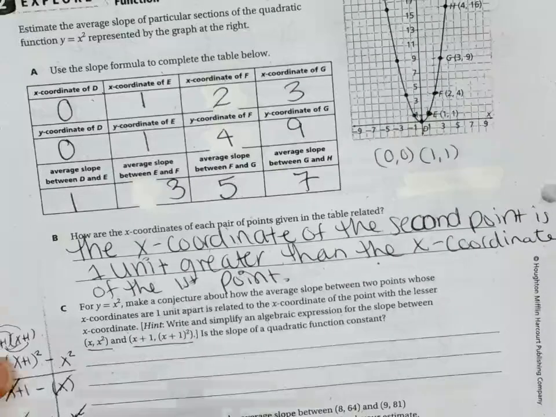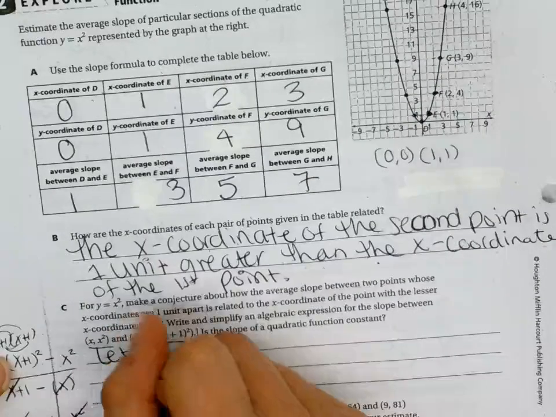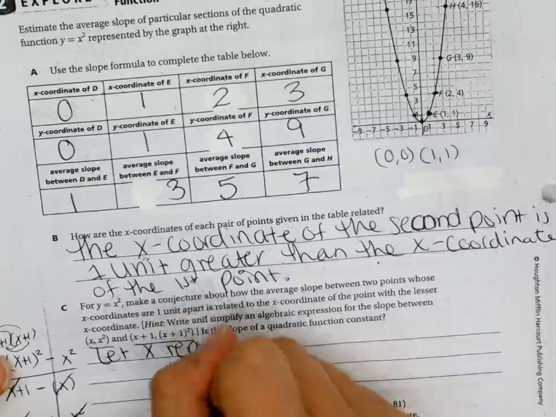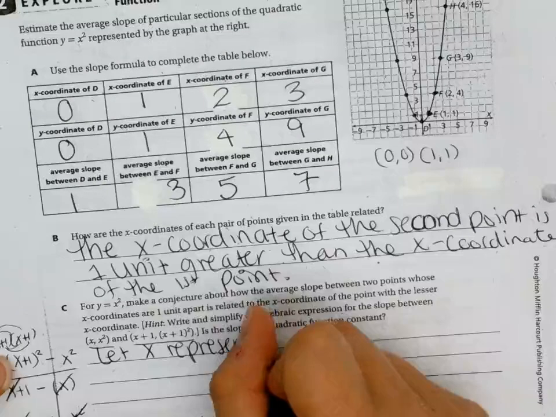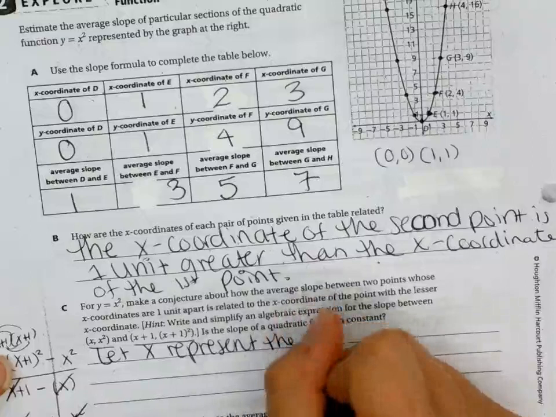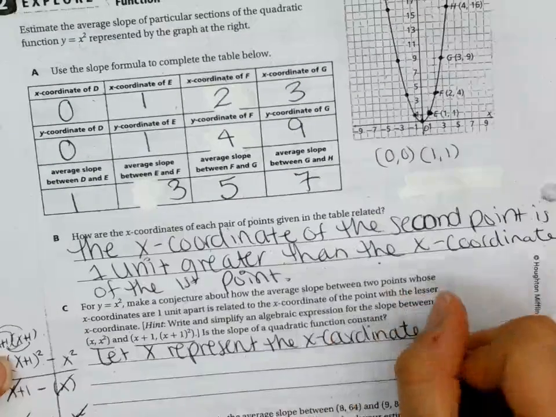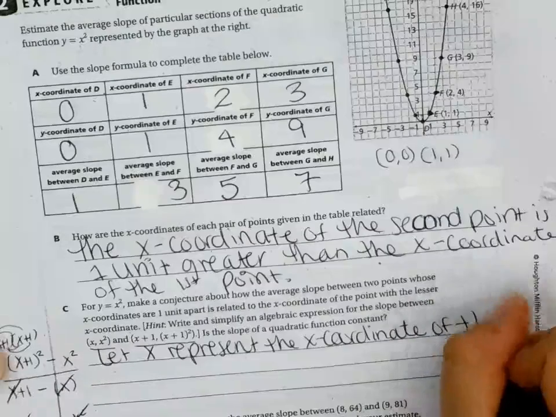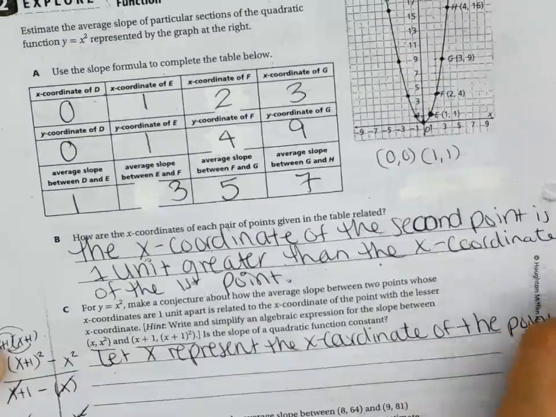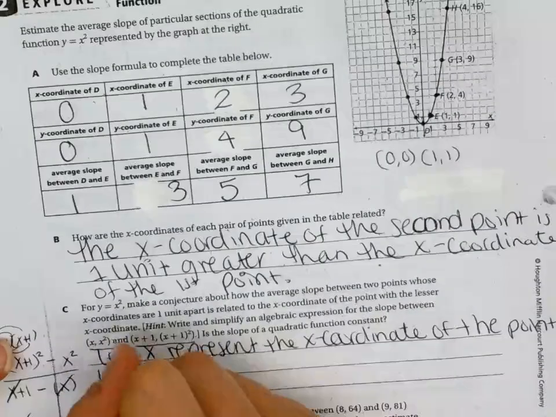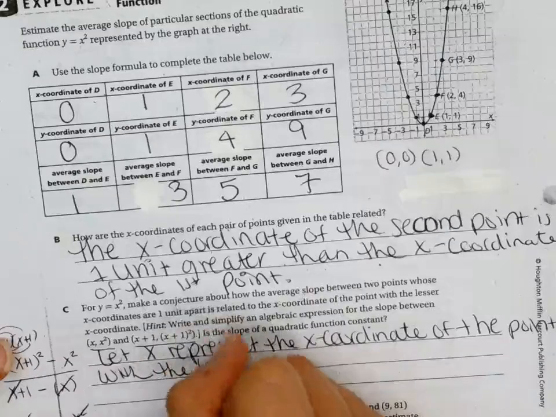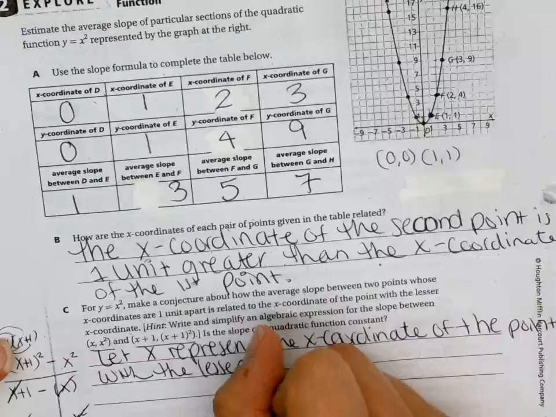So let x represent the x coordinate of the point with the lesser x coordinate.